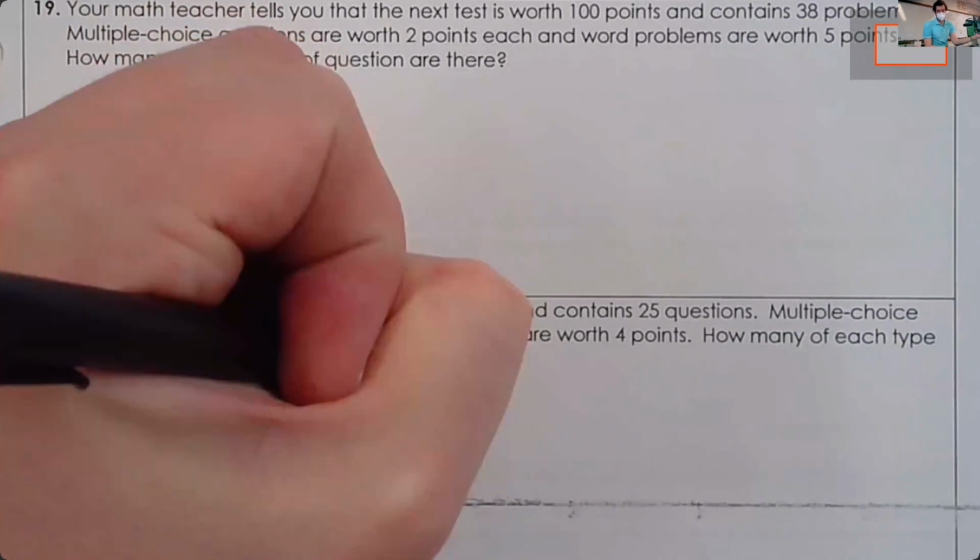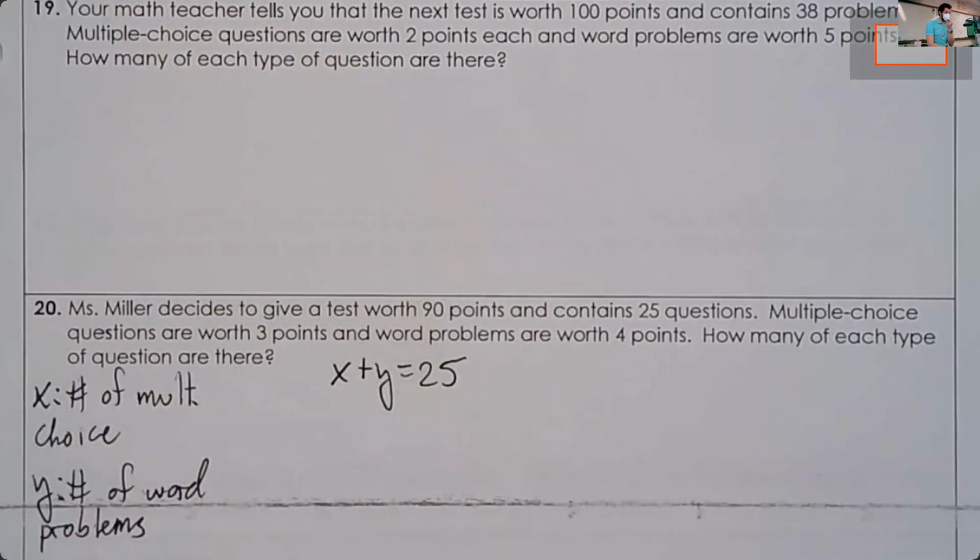So once again, you can see we have an X plus Y equals equation as one of our two. A lot of these problems end up giving you an X plus Y equals something else. Now we need to write an equation that represents what? There's another thing on here that's being talked about. What is it? The points, yeah.